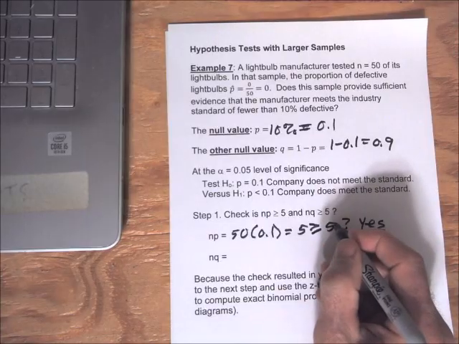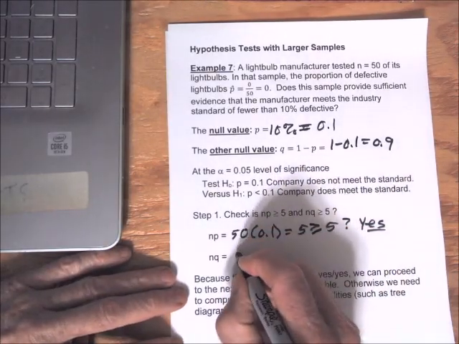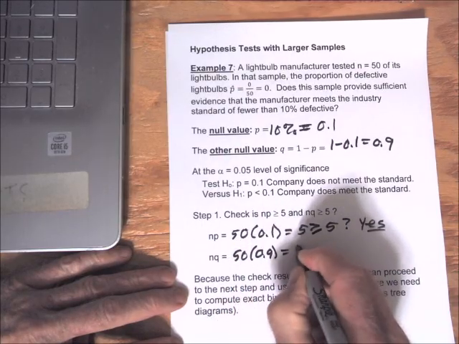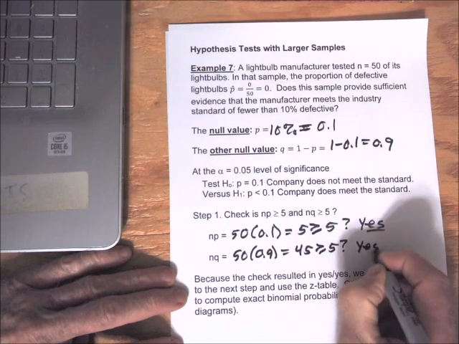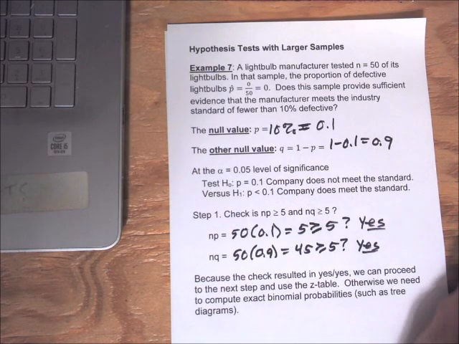So if it's equal to 5, that's going to be a yes. And n times q, 50 times 0.9 is 45, greater than or equal to 5, and that's a yes. So we got 2 yeses, and that means we can use the z-table to compute the approximate probabilities.